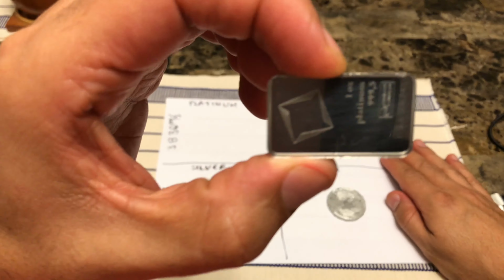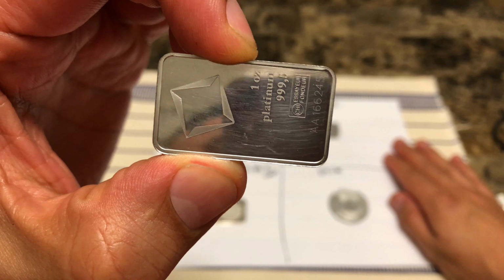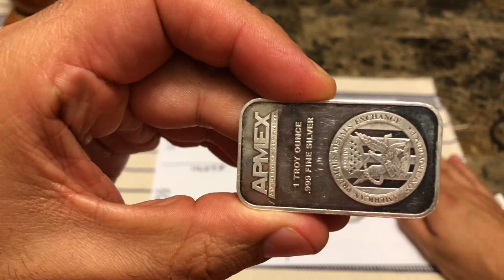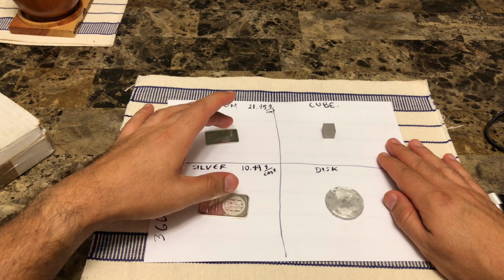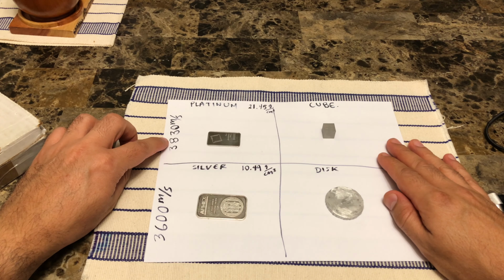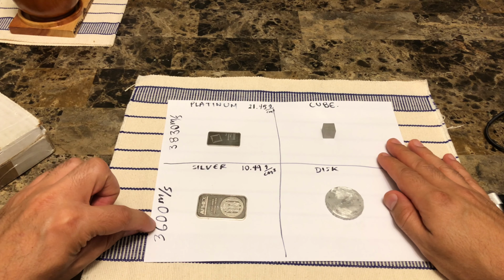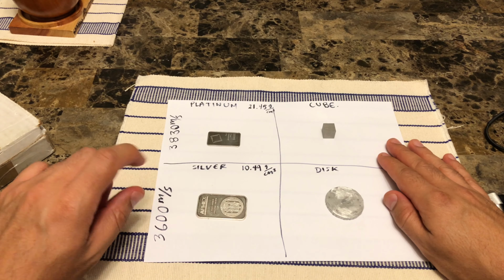This, for instance, is a platinum bar. So you can see it's 1 troy ounce of platinum. And then this other one is labeled as a troy ounce of silver. The speeds of sound through each of these metals, I've labeled them here. For instance, platinum, it's about 3,830 meters per second. And the speed of sound through silver is about 3,600 meters per second.